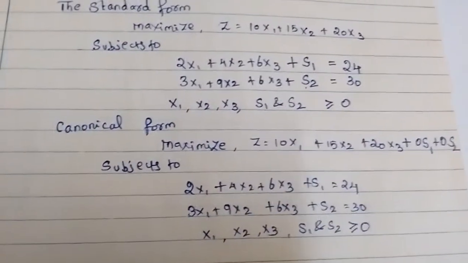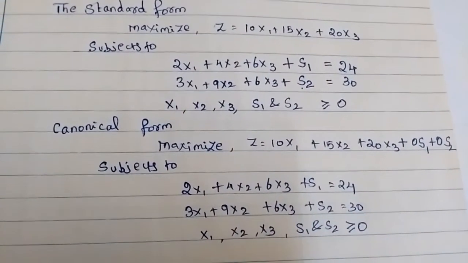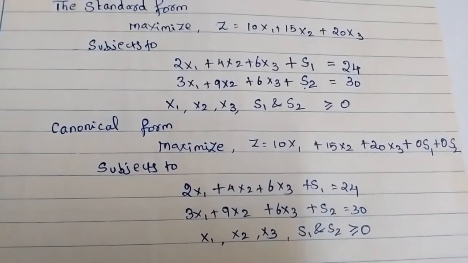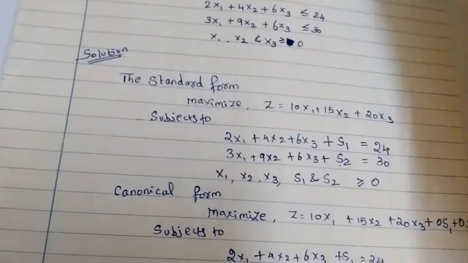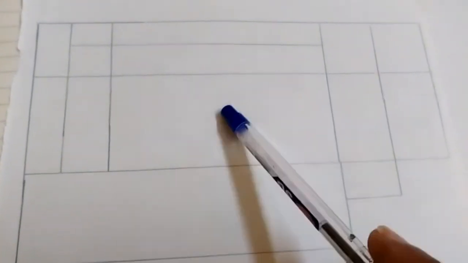Using this canonical form we are going to construct the initial simplex table. Let's see what the simplex table is and how it will be. This is the simplex table, and I will tell you what values will come. It has 5 columns and 3 rows. The second column and third column will be divided into 2 rows, and here you need some space for the solution.